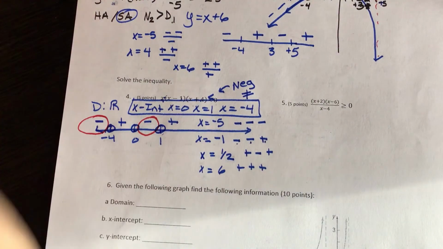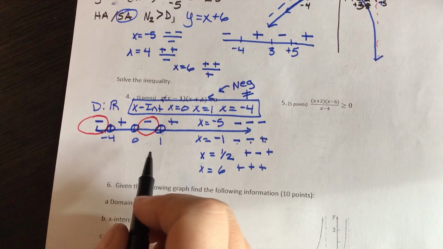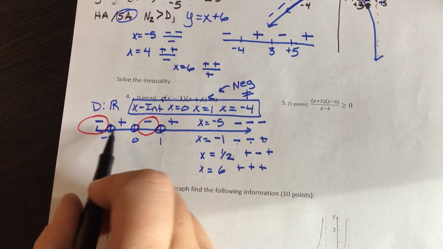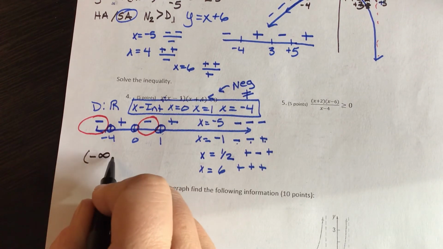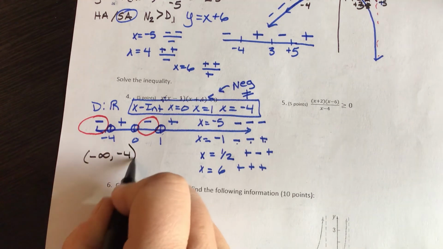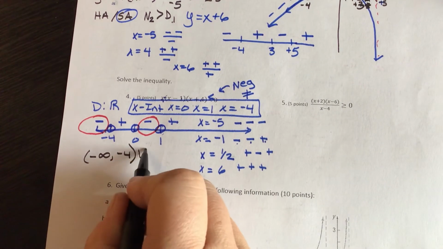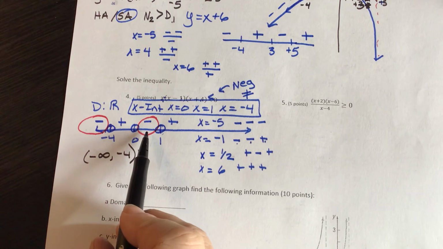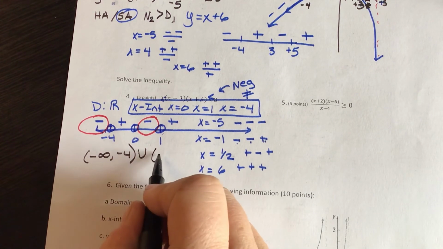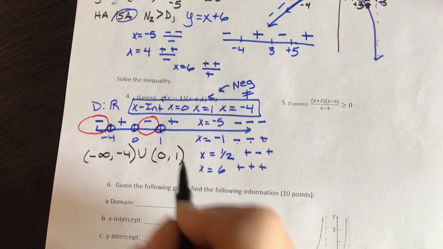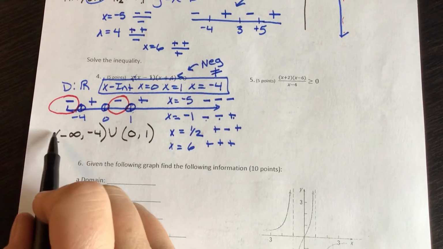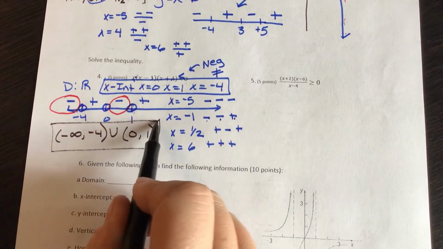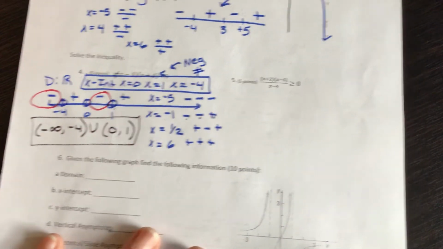And I'll write my set notation, interval notation, where I'm starting at -infinity. I make it to -4, not including -4. And then I'm going to union that with the set of numbers between 0 and 1. All right, so that is the solution set.